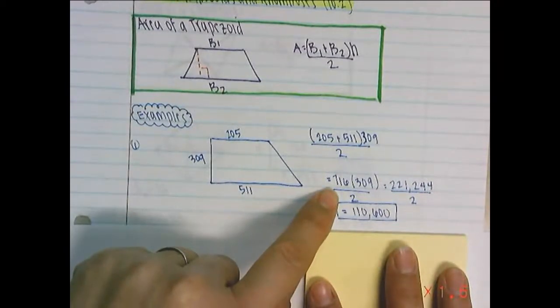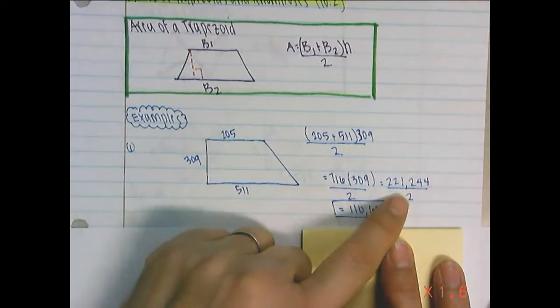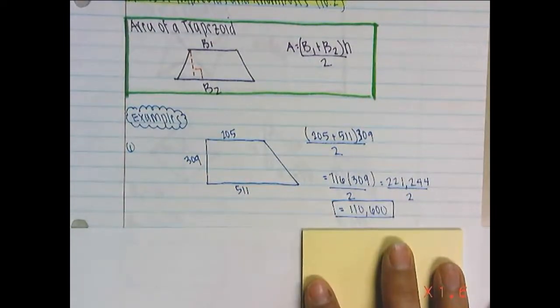716, the two bases added together, times the height, 221,244 divided by 2. And that would be your area.